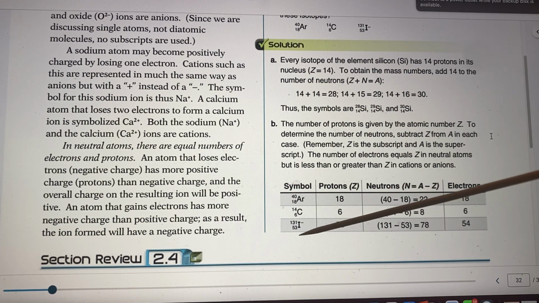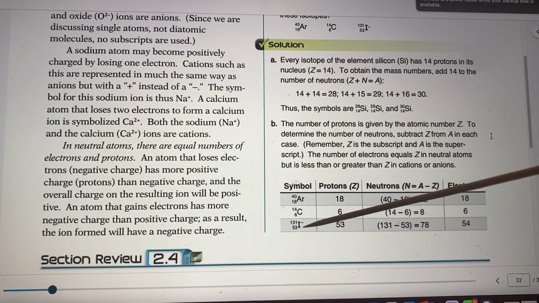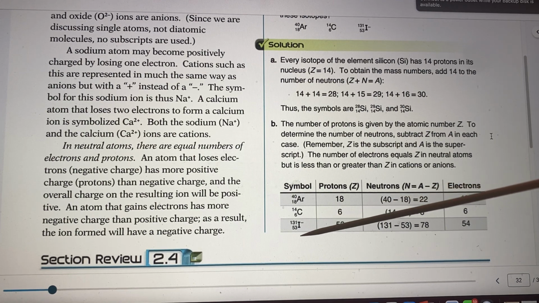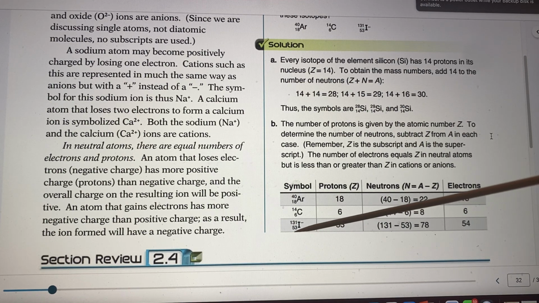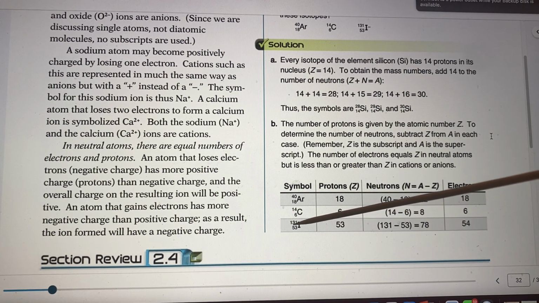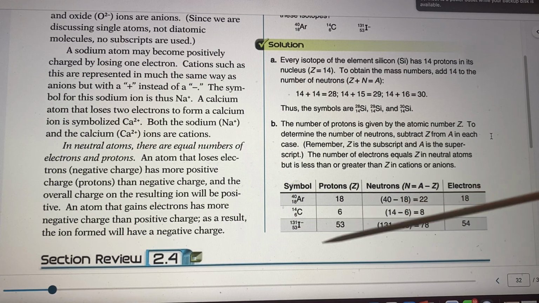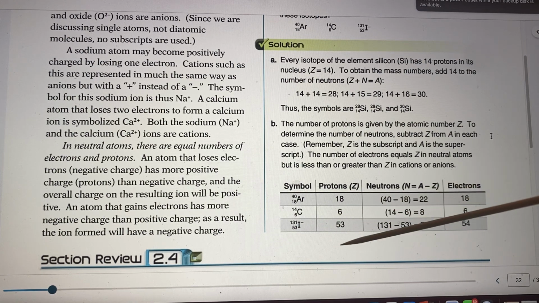Now let's look at iodine. This one has a negative charge, so we have to think about this. How many protons does it have? Well, 53. We know 53 because that's the atomic number, the Z number. The mass number is 131. To find the neutrons, we subtract 131 minus 53 and get 78.